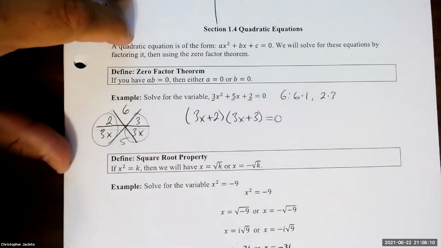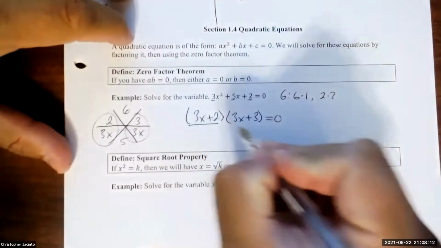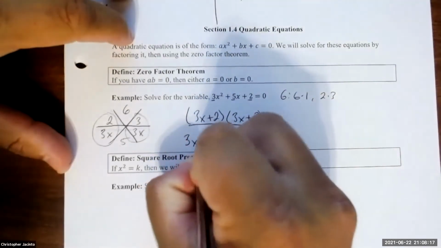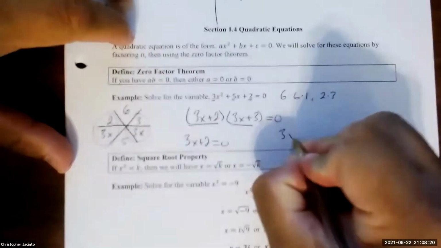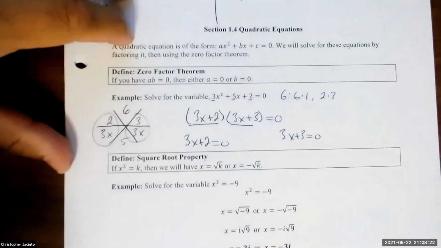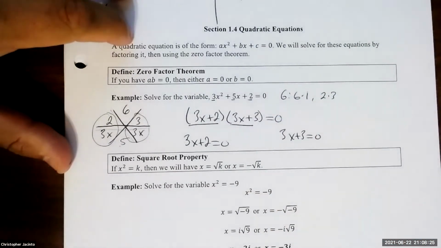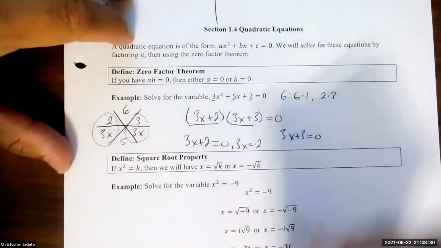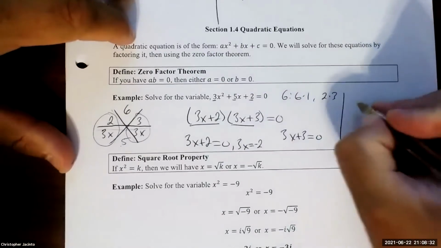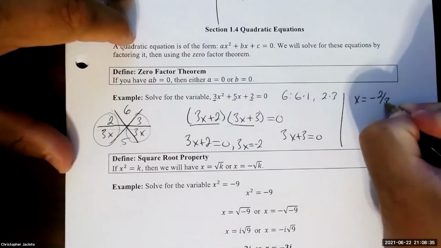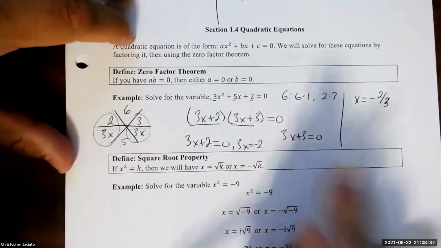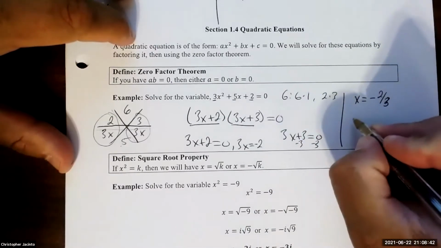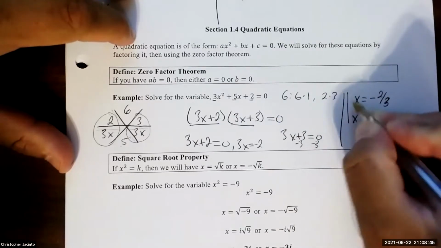Because essentially, since we want to solve for a variable, all we're going to do is set each one equal to 0 and solve individually. So we're just going to put 3x plus 2 equals 0 and 3x plus 3 equals 0, and we just solve individually there. So in this case, we would subtract 2 and then divide by 3. So one of our answers is going to be negative 2/3. And then the other one, same thing. So we just subtract 3 and then divide by 3. So x is equal to negative 1.